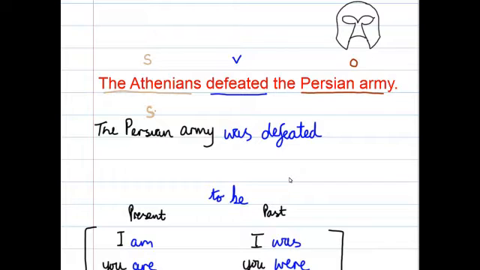So the Persian army was defeated, and then we can always add at the end by who defeated them, who's doing the action. So we could say by the Athenians. And then we have our passive sentence.